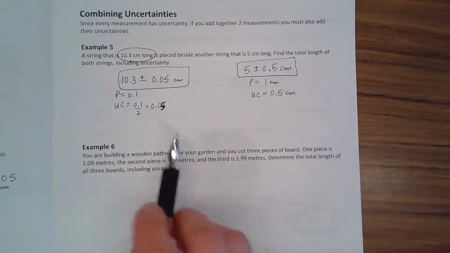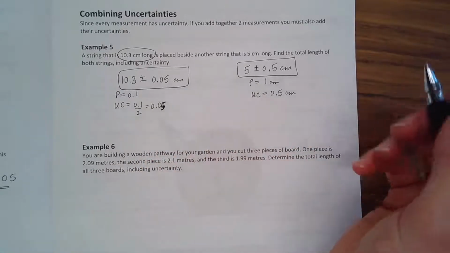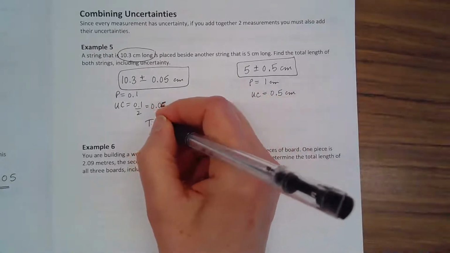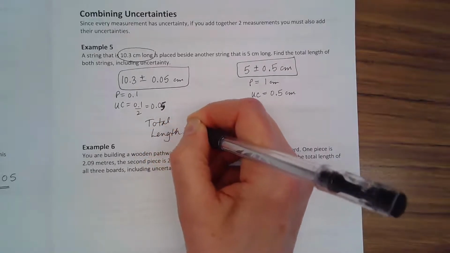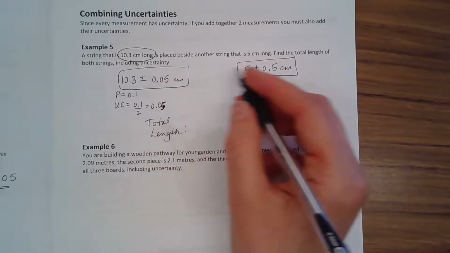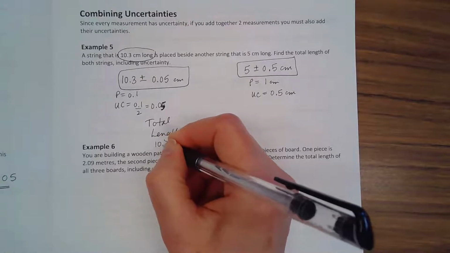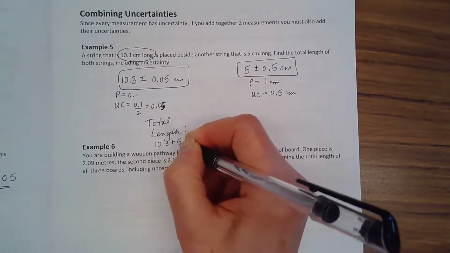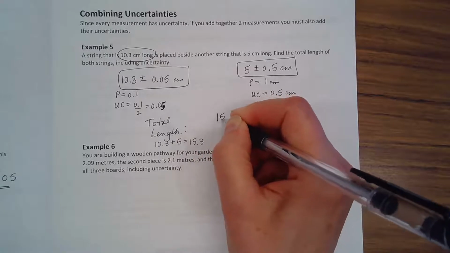So what we're going to do is add the string lengths, okay? The total length, right, is going to be 10.3 plus 5, 10.3 plus 5 equals 15.3, right? So 15.3.